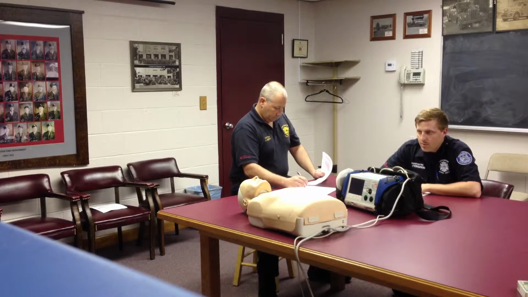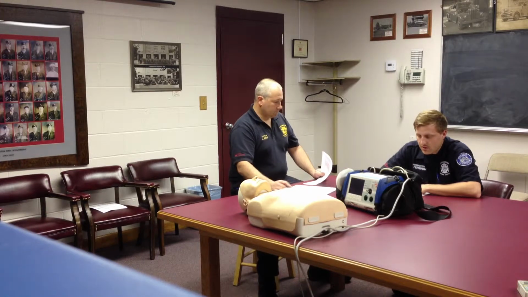This rhythm is VTach with a pulse. This patient is unstable due to the rhythm. I'll treat the patient with the following: BSI, assess the ABCs, secure the airway, O2, IV, monitor, pulse ox, vital signs, patient history, physical exam, 12-lead EKG.